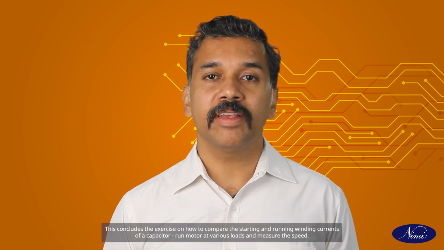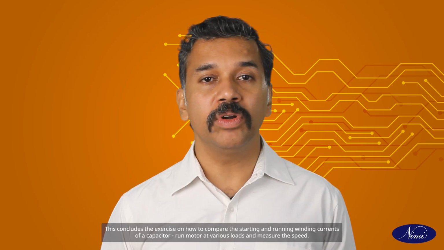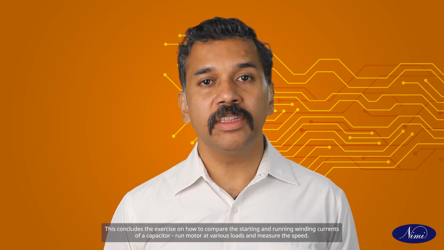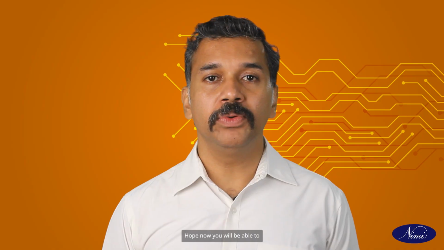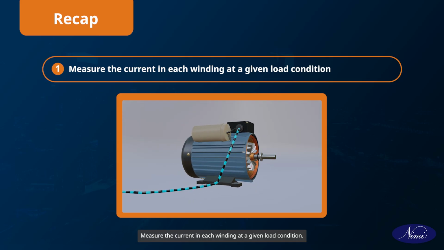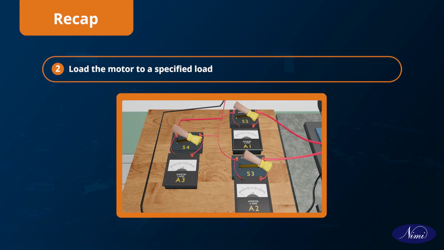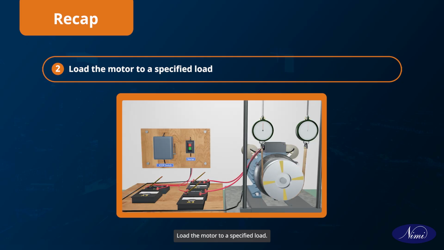This concludes the exercise on how to compare the starting and running winding currents of a capacitor run motor at various loads and measure the speed. Hope now you will be able to measure the current in each winding at a given load condition. Load the motor to a specified load.